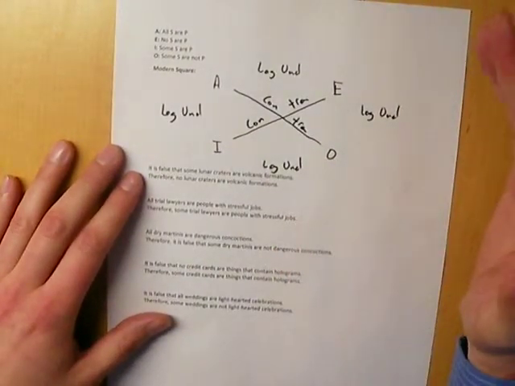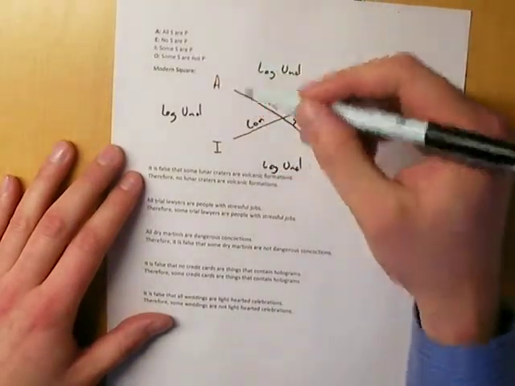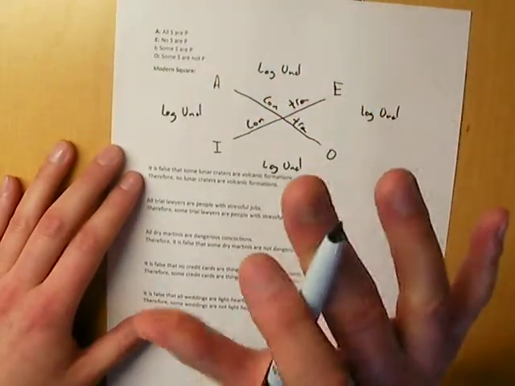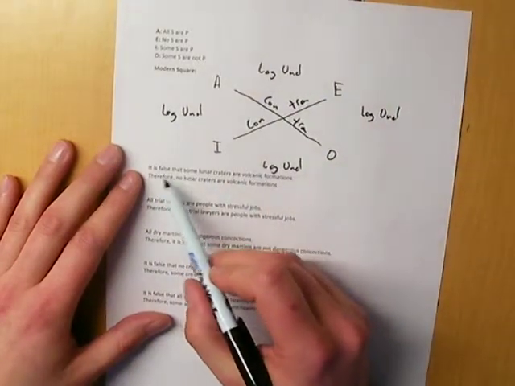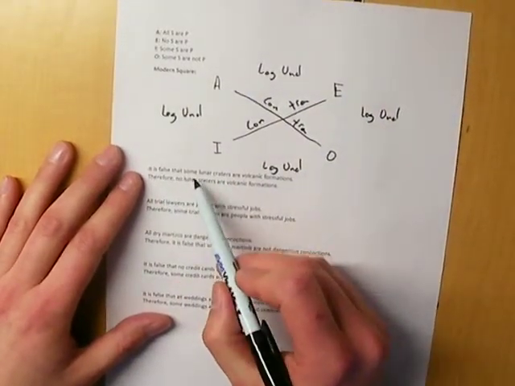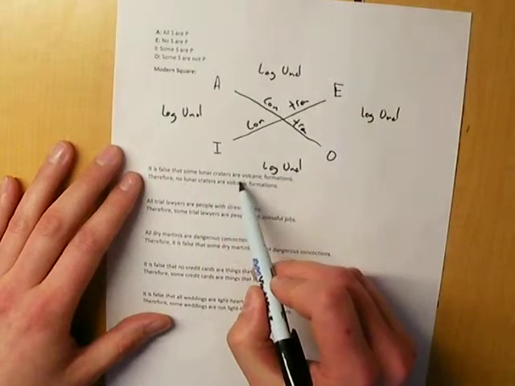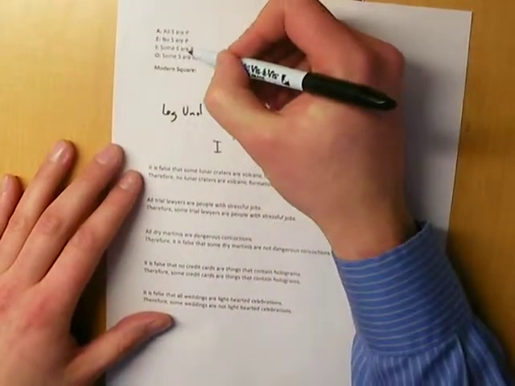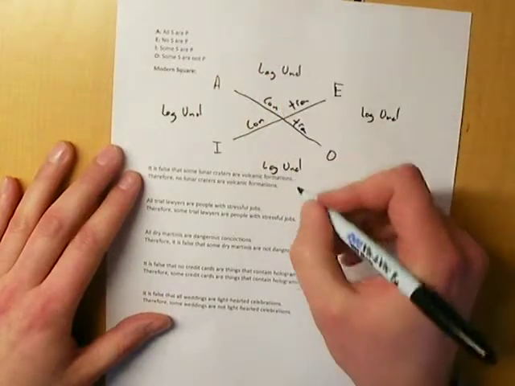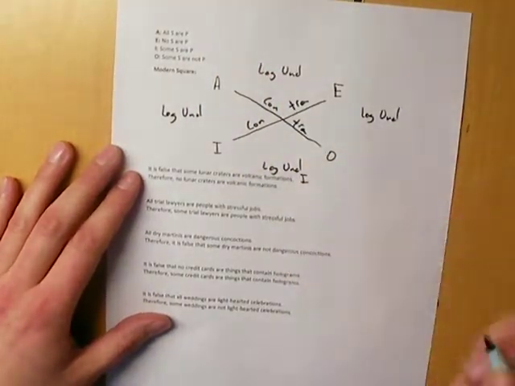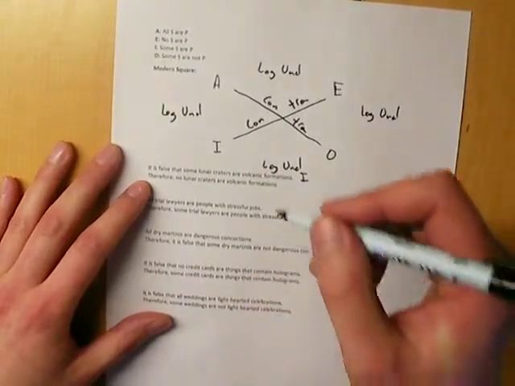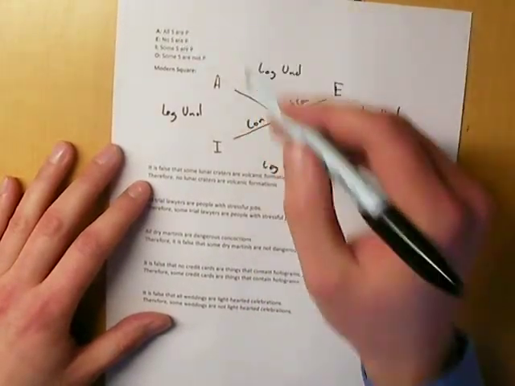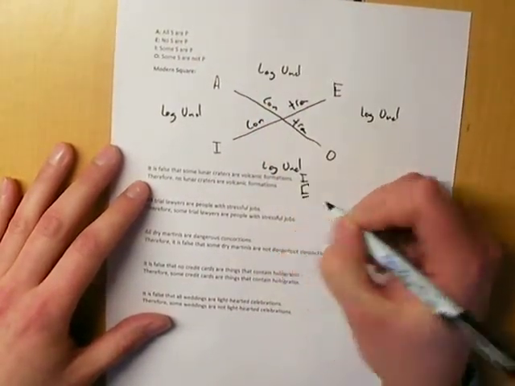So we're going to begin here by identifying the letter name of both the premise and the conclusion. We're going to strip away all the content. So premise 1, I know it starts with "it's false that," but I'm going to ignore that. We have some SRP. The structure, I'm going to look back up to my notes, some SRP. The premise is an I proposition. The conclusion, no SRP, that's an E proposition.